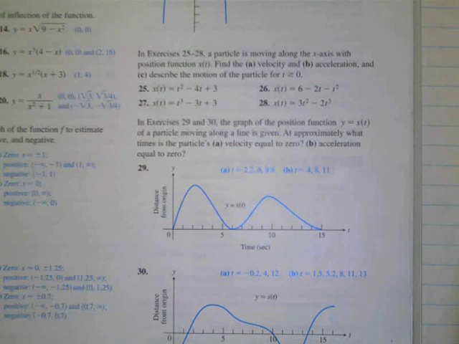Okay, and here we are. This is number 29 on section 4.3. And this is the graph of a position function. So this is our regular y equals f of x, or in this case s of t.